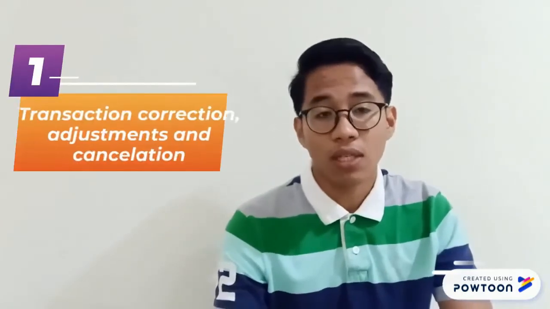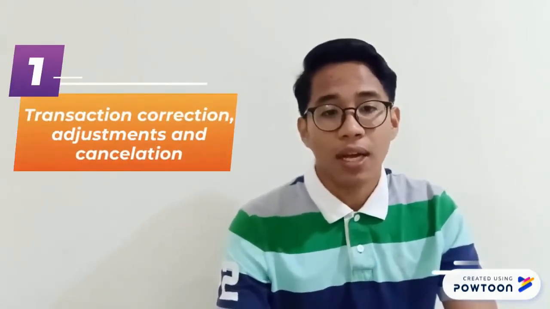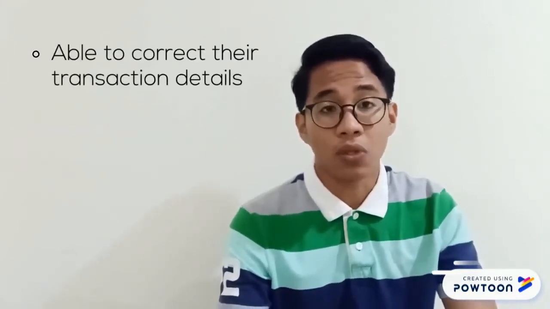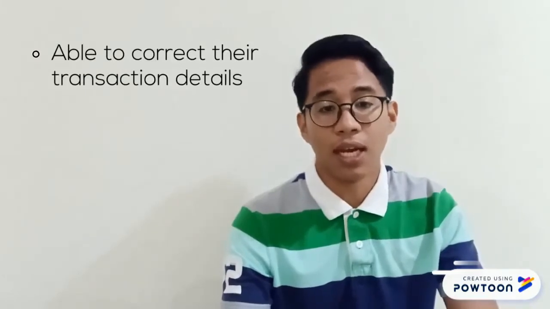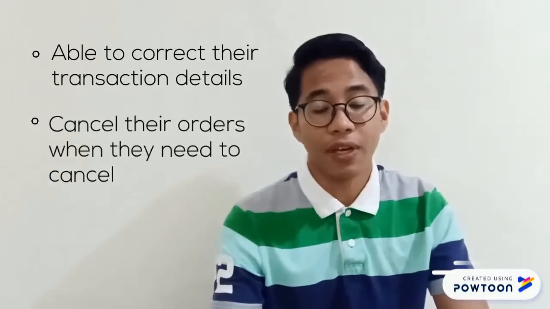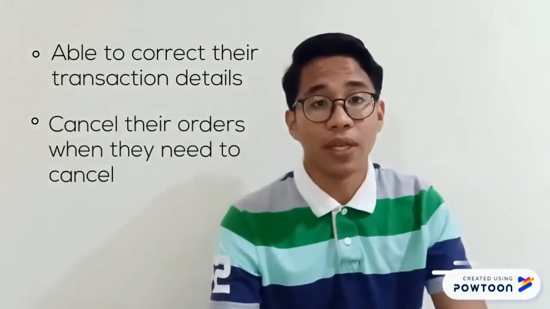I will explain about the functional and non-functional requirements of AirAsia. The first functional requirement of AirAsia is transaction correction, adjustment and cancellation. For this part, users should be able to correct their transaction details and at the same time cancel their respective order if they are willing to do it.